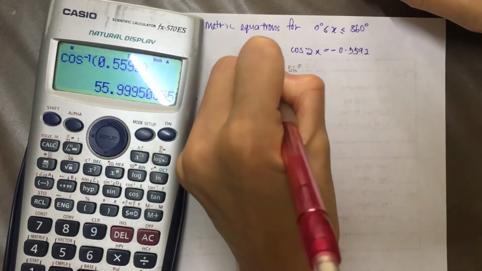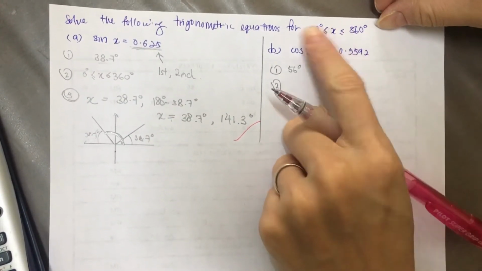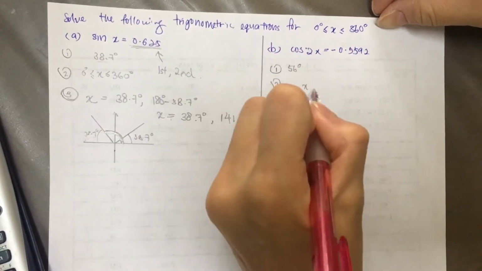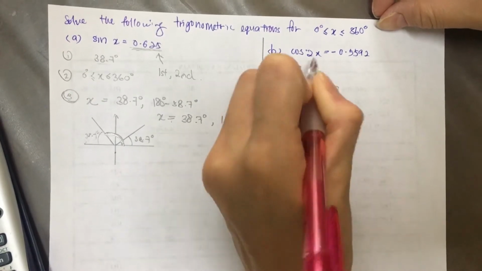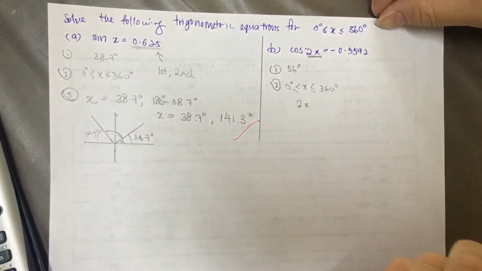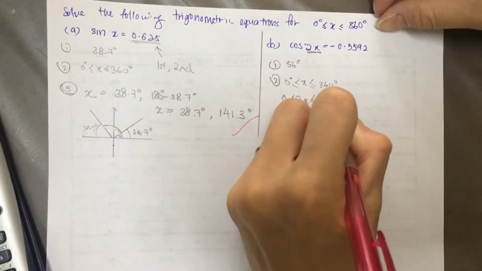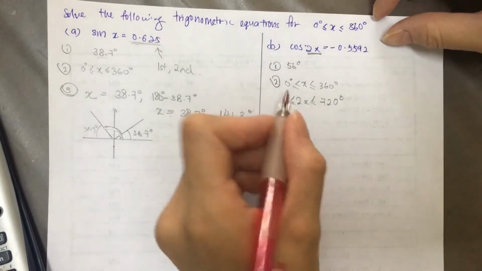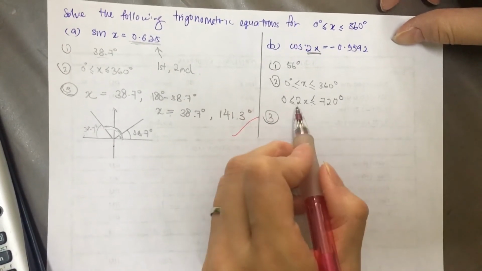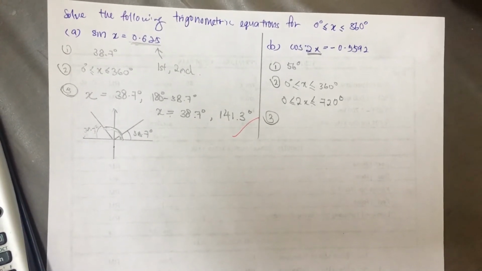Then the second step, determine the range. The range here is X between 0 degrees to 360 degrees, but because your value is given as 2x, multiply by 2 for your range. So you will get 0 to 720 degrees. This range gives you the hint that whenever you solve for 2x, you have to calculate up to 720 degrees.